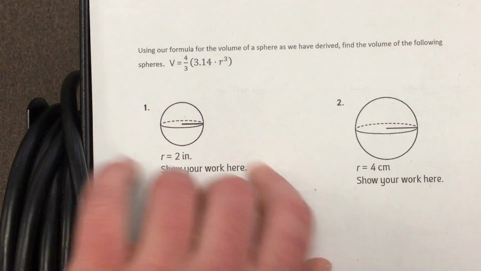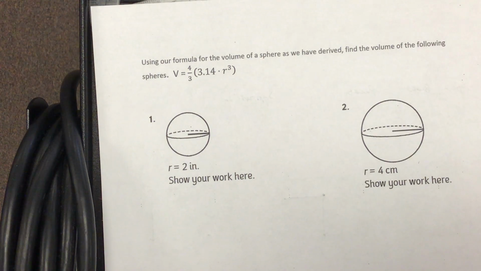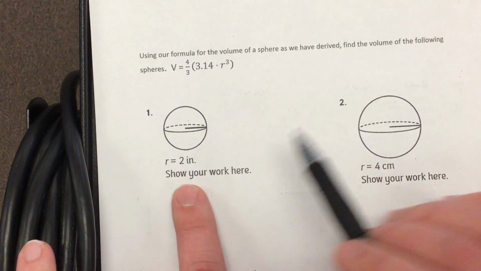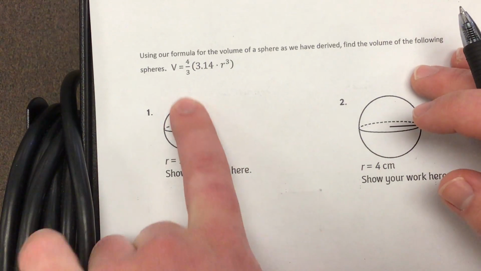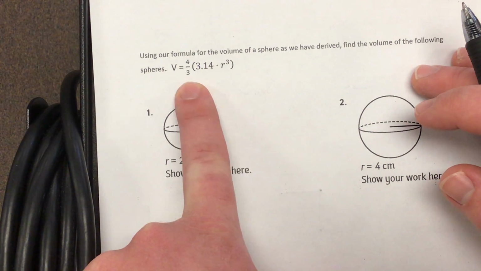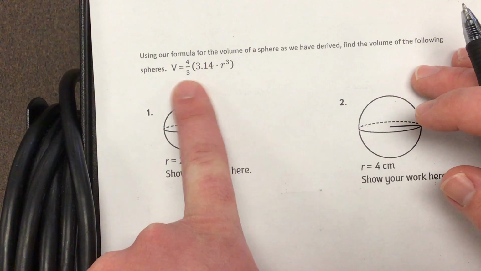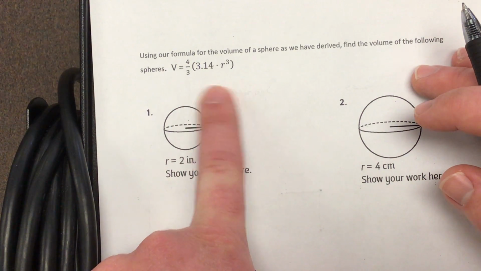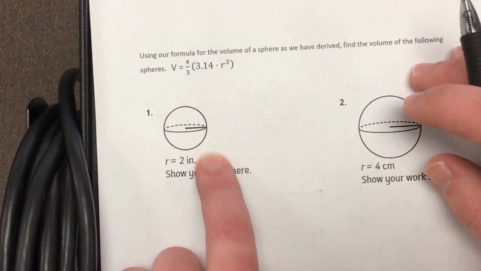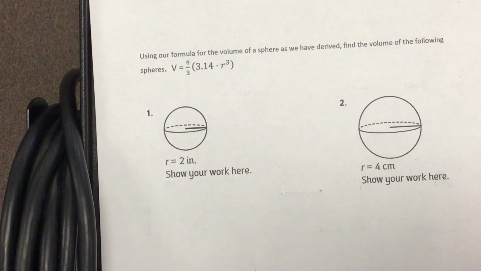All right. So on the back, we have a sphere, and it says our radius is 2 inches, and it gives us our formula right here. So if we struggle at any time, check back to it. You guys might want your calculators for this. Use your iPad. You can't use your phone.